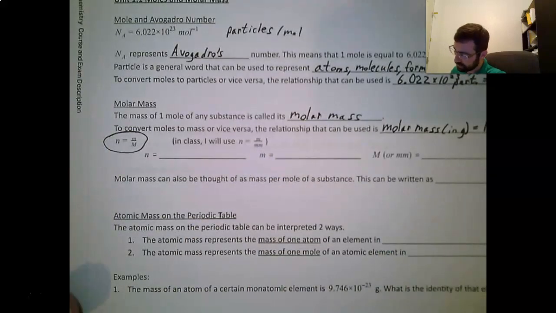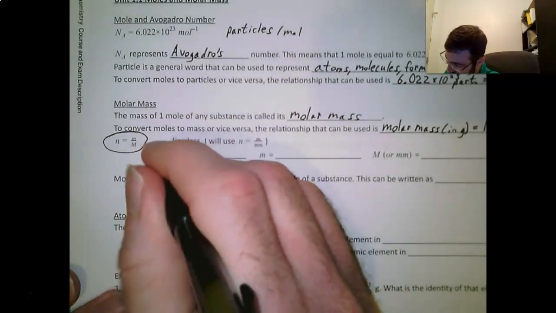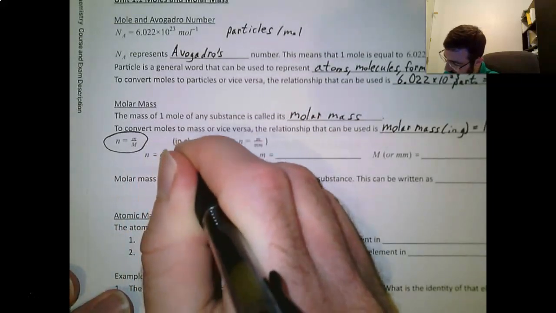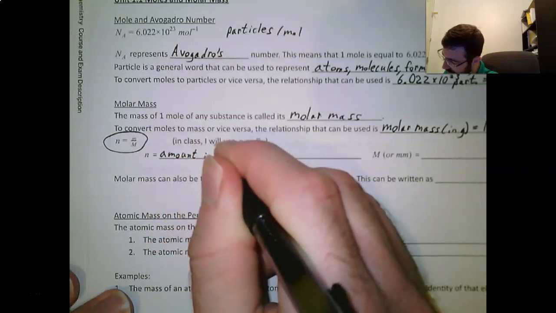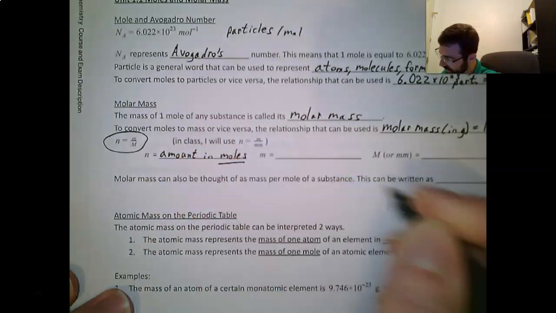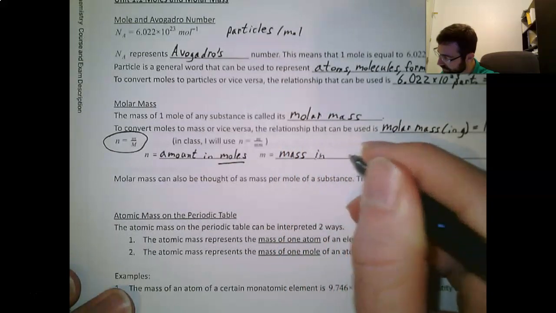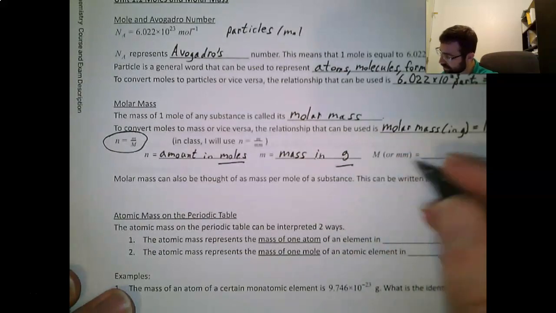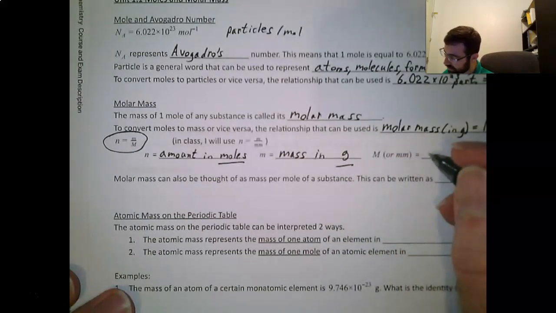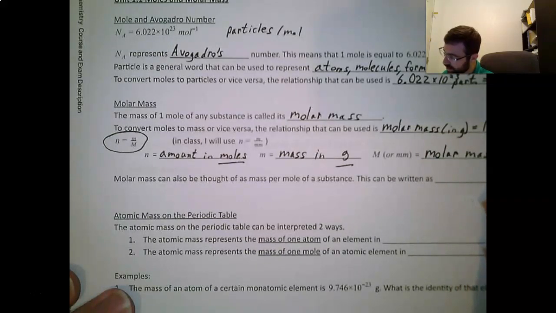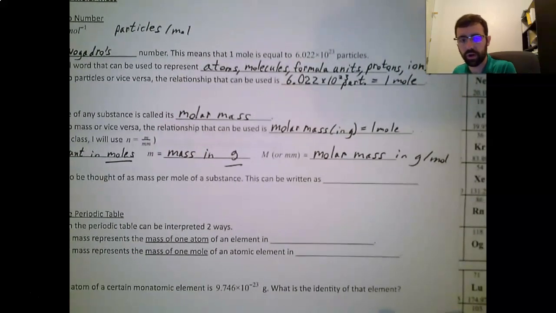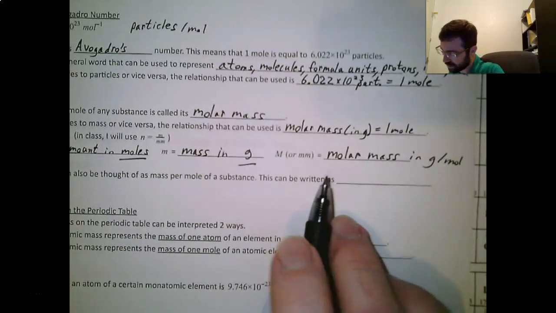So n is the amount in terms of moles. So it's the moles. m is the mass in grams. And MM is the molar mass in terms of grams per mole. Sorry, wrote off the page there. Molar mass in grams per mole.